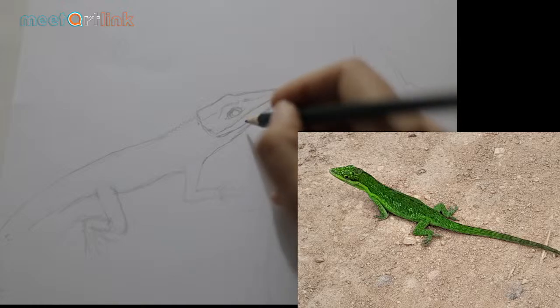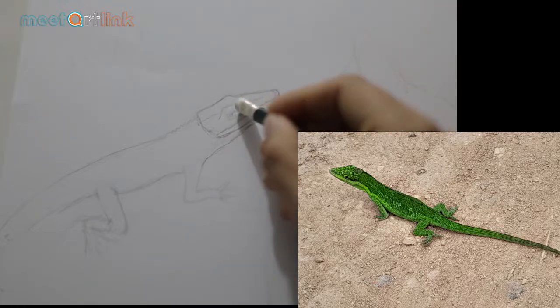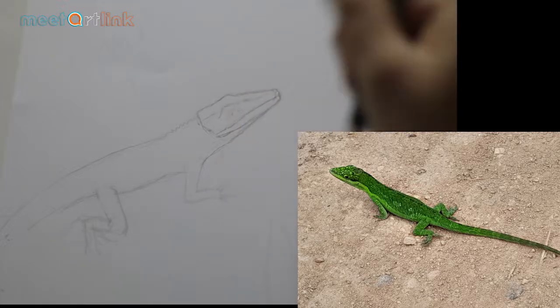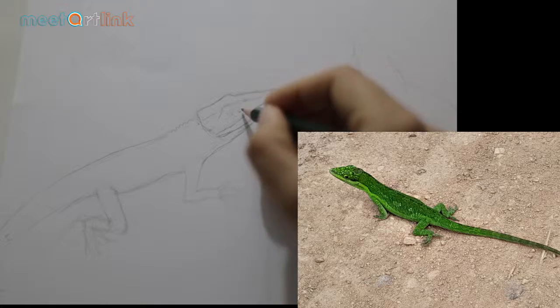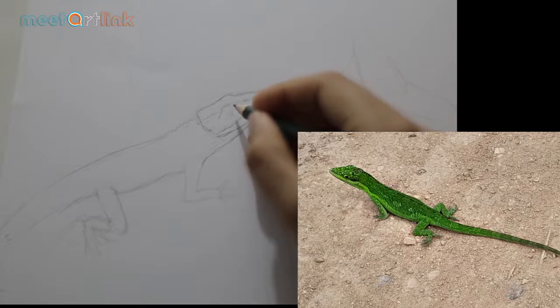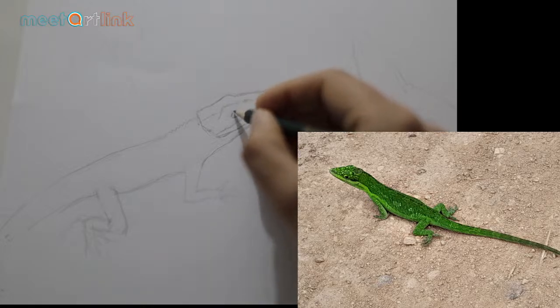I don't really know exactly the direction of it, what part is the pupil and what part is the... If I don't have those structures clear in this part of the drawing, I cannot continue with the next one.